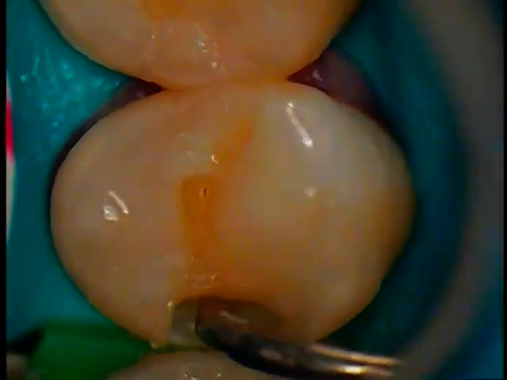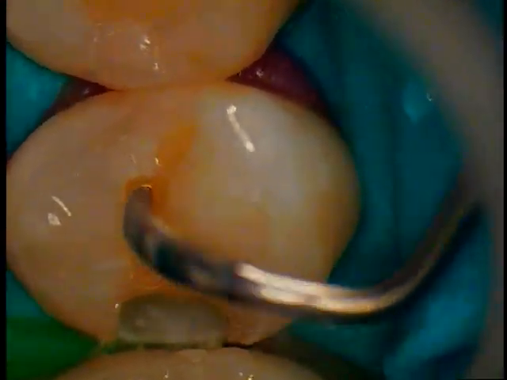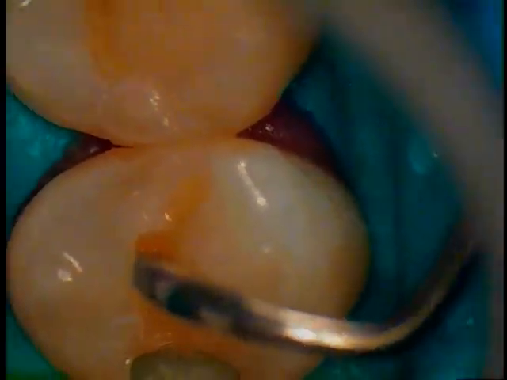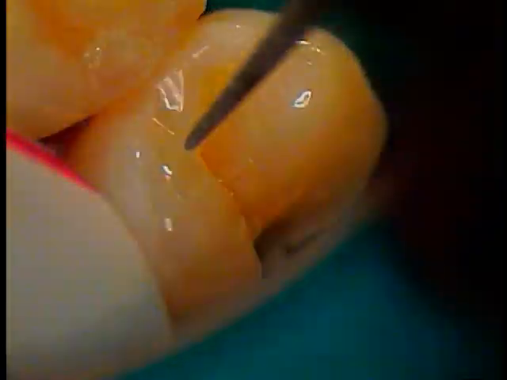Okay. Now, before I put the band, let me get rid of that. There it comes. Hang on, that's just a smidgen. I get that.